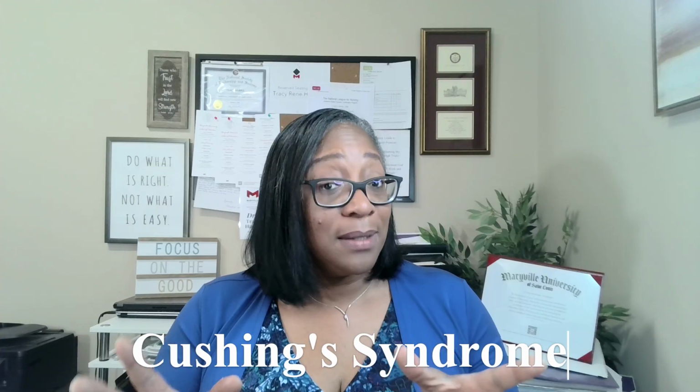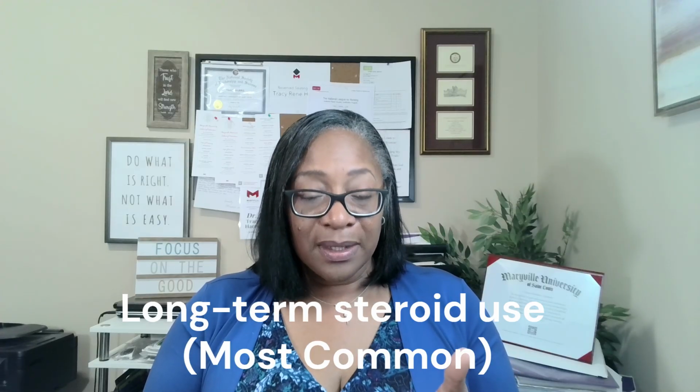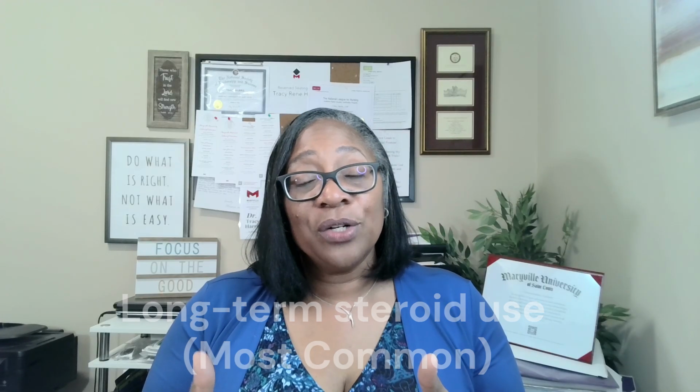Okay, that's Addison's disease. So now let's move on to Cushing syndrome, the high and puffy disease. Cushing's is when there's too much cortisol. And this is caused by long-term steroid use, which is the most common, an ACTH, that's adrenocorticotropic hormone, secreting pituitary tumor, which is Cushing's disease, and an adrenal tumor. So that's what's causing it. Patient has too much cortisol from those three things.